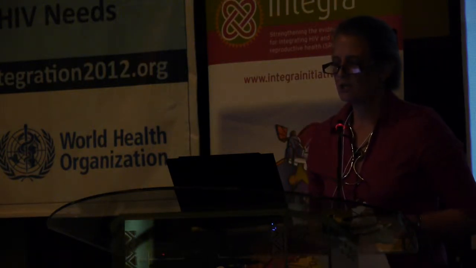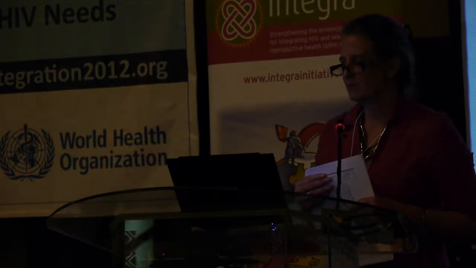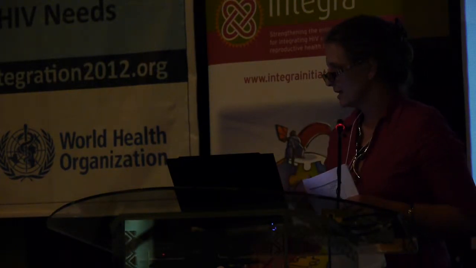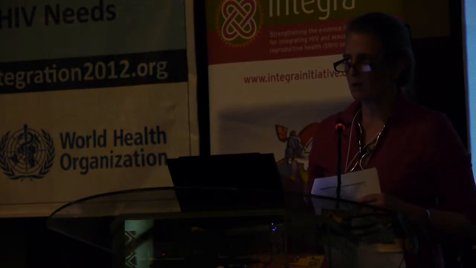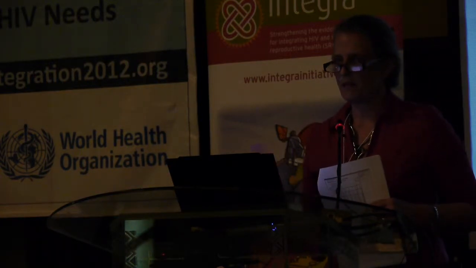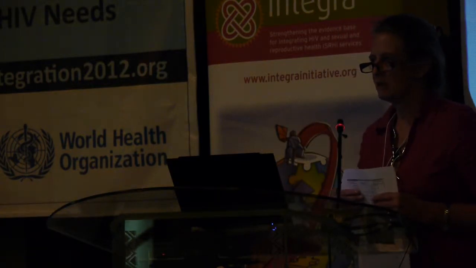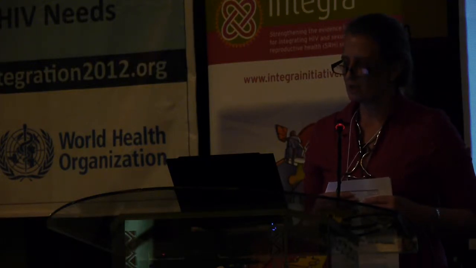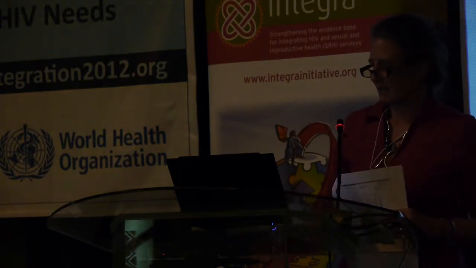And these challenges, the challenges of the research that are embedded in real programs, i.e. the program science approach, affect the integration impact analysis. Because we heard earlier that some of the comparison facilities were kind of integrated as well as the intervention facilities because of other inputs from other people, or as in Kenya where integration is a national strategy. So to try and address this, the Integra Initiative developed an index model that we call the Continuum Integrated Care Index.